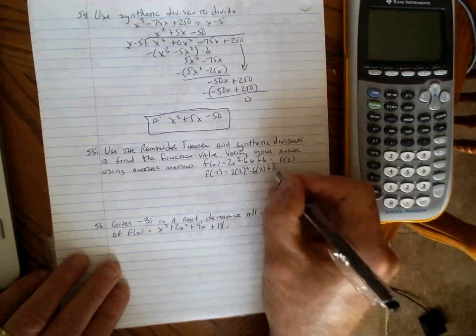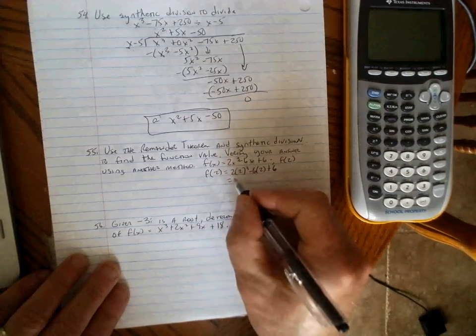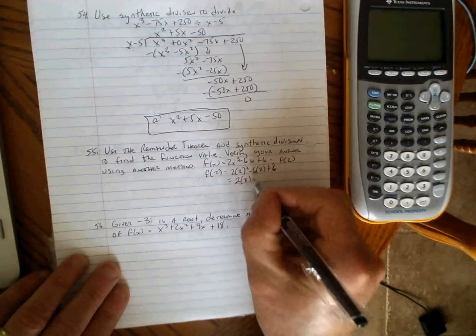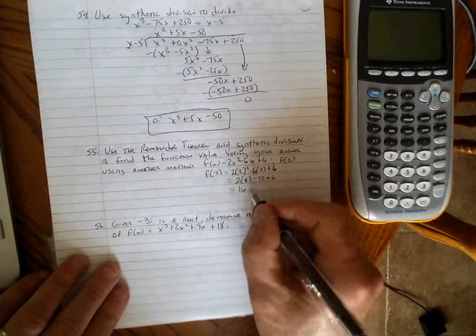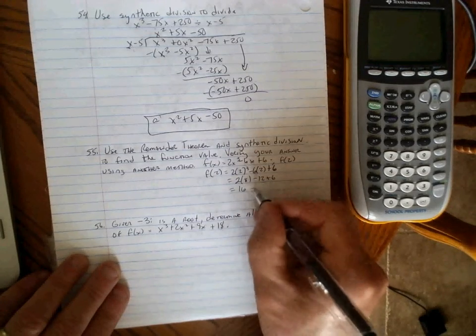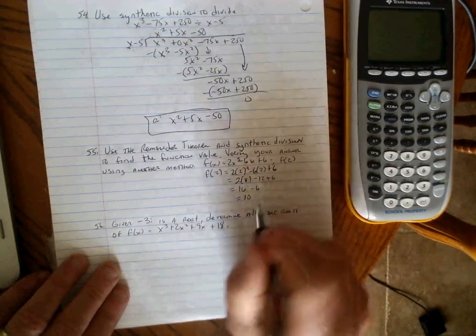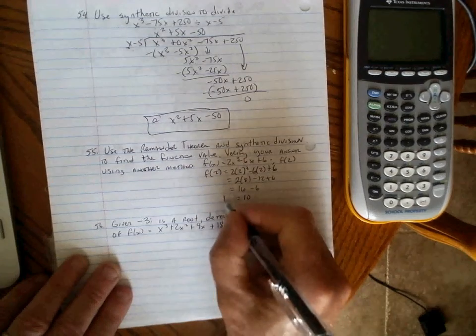Especially on a multiple choice test. This is going to give me 2 times 8 minus 12 plus 6. This is going to be 16, and this is going to be negative 6, so the answer is going to be 10, and that's going to be answer B.